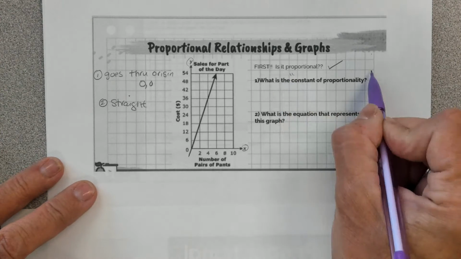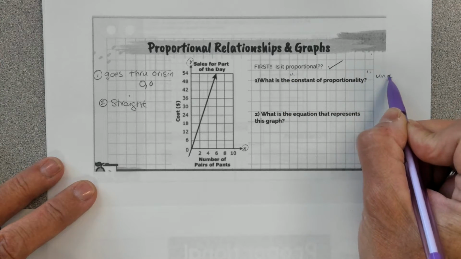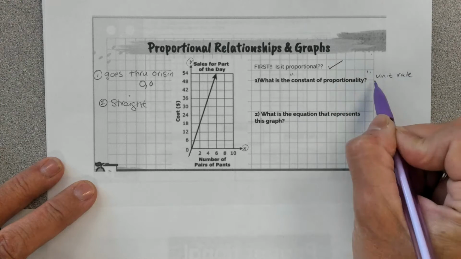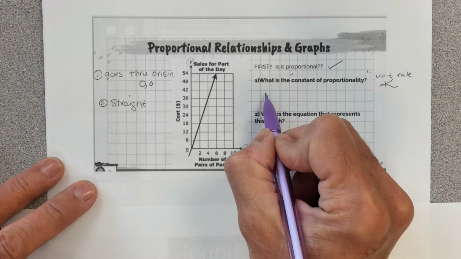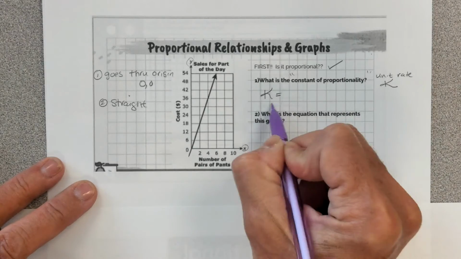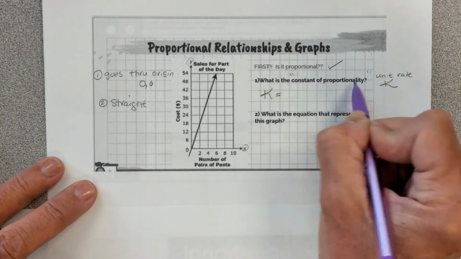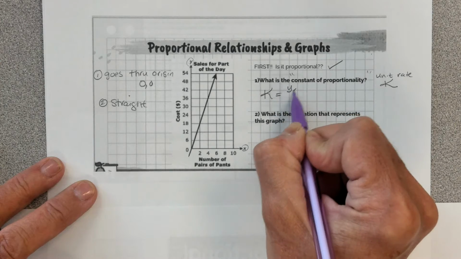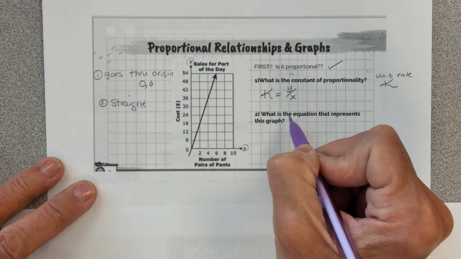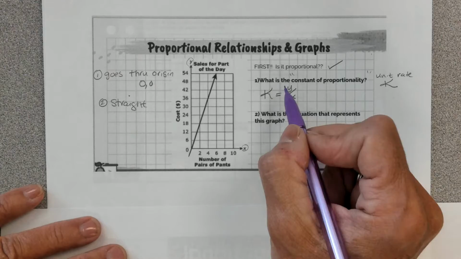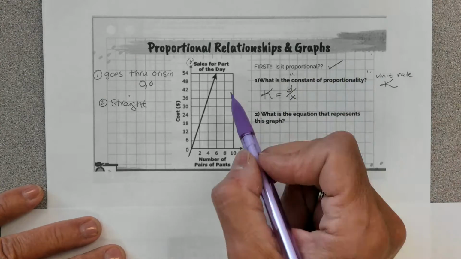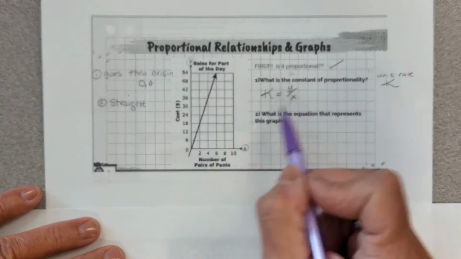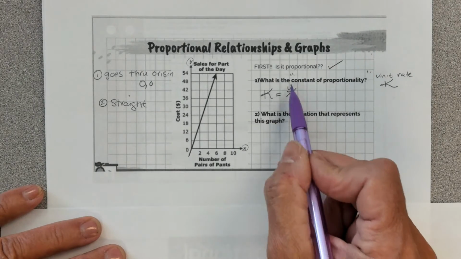Now, what is the constant of proportionality? A fancy word for unit rate, represented by the letter K. I hope by now you have all memorized the formula we use to find K, or the constant, and that's Y divided by X. So our first step in order to find the constant of proportionality is to figure out a Y and an X that we can fill into these spots right here.